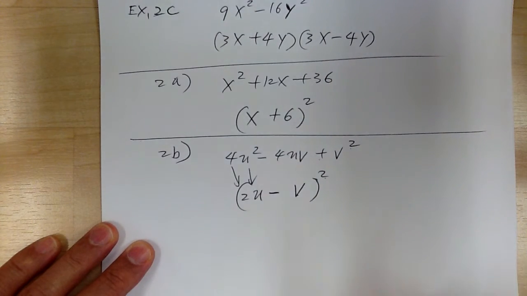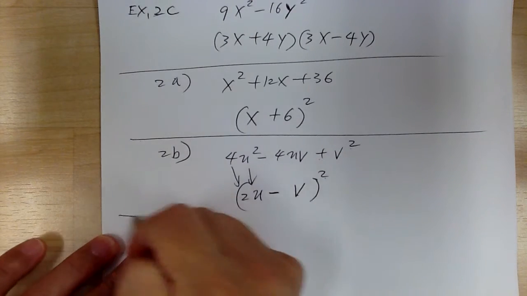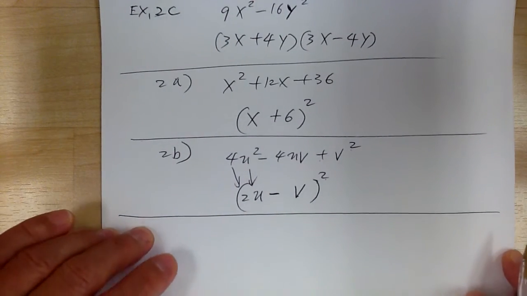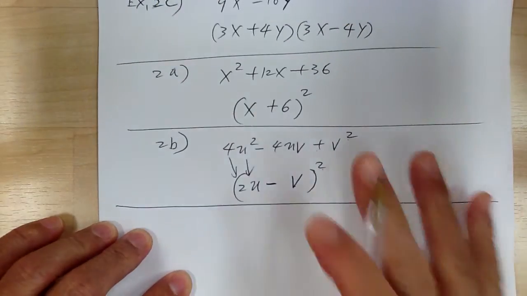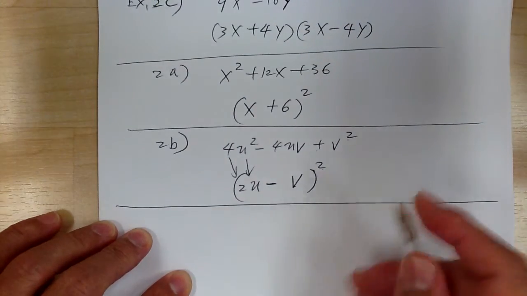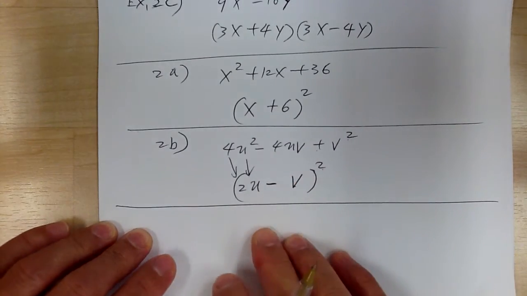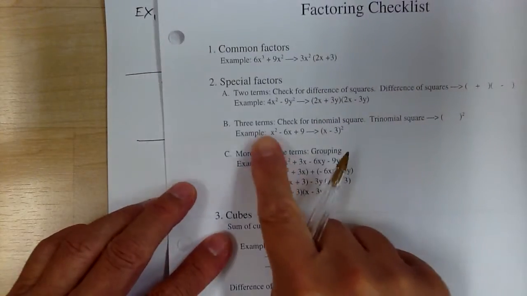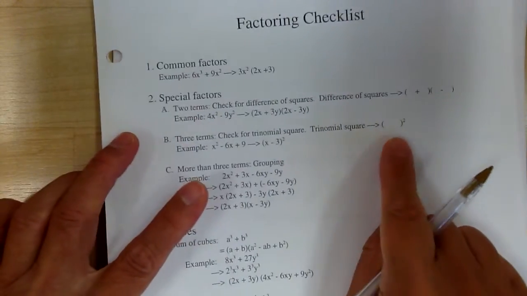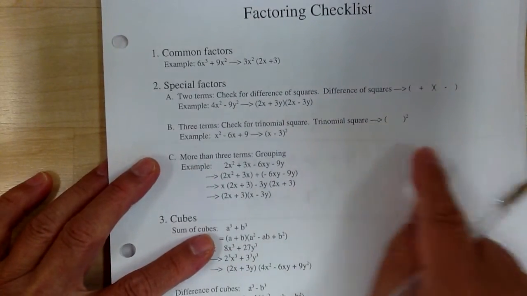Okay. So again, this is from your Algebra 1. Okay. So if you don't get this from your Algebra 1, then you need to go ahead and get this video, and you can watch and make sure you get everything. So that's your step 2. That's your step 2b. When you have 3 terms, okay, you get this perfect square and you check.